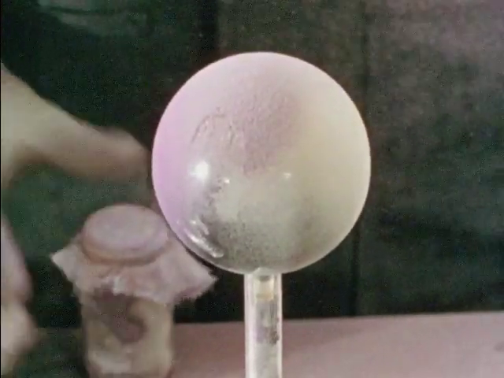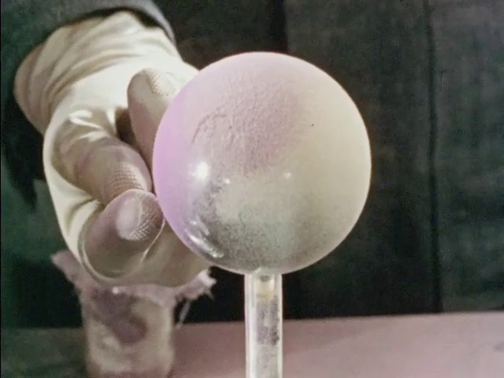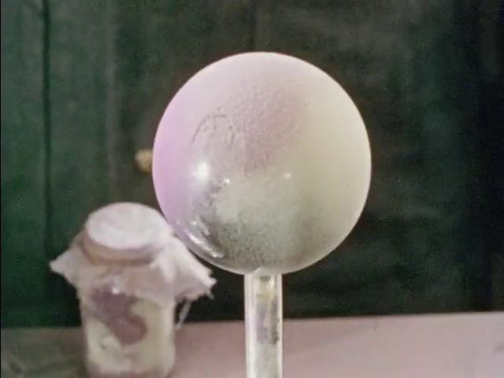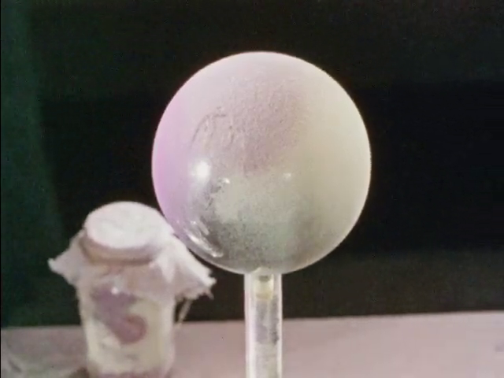As predicted, positive, negative. Now let's get all this mess cleared up and go back to the hangar.